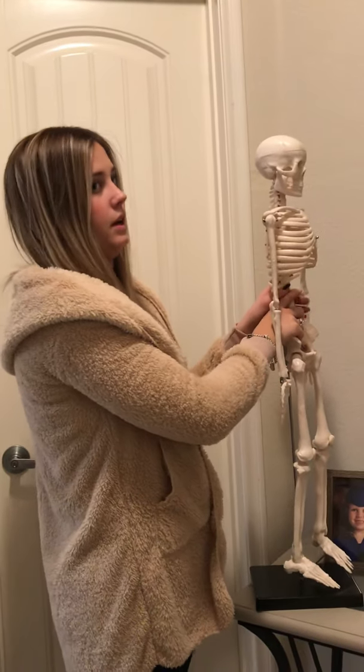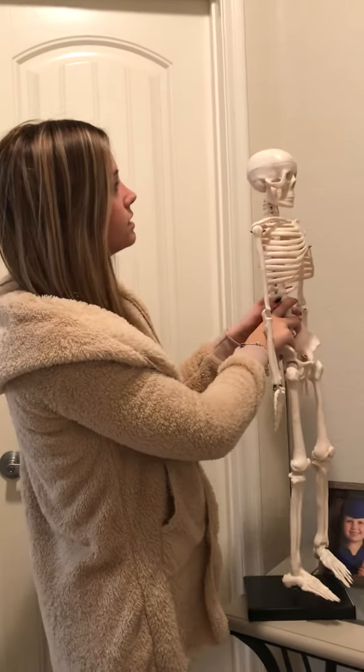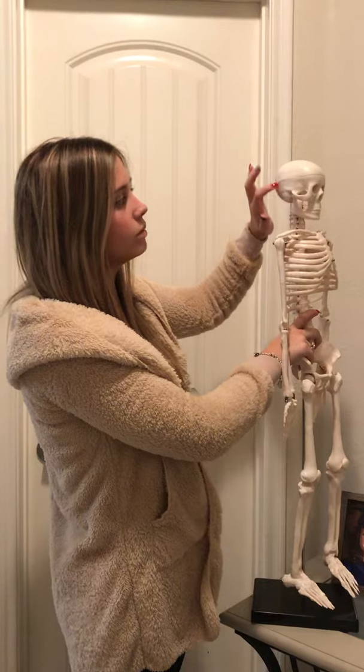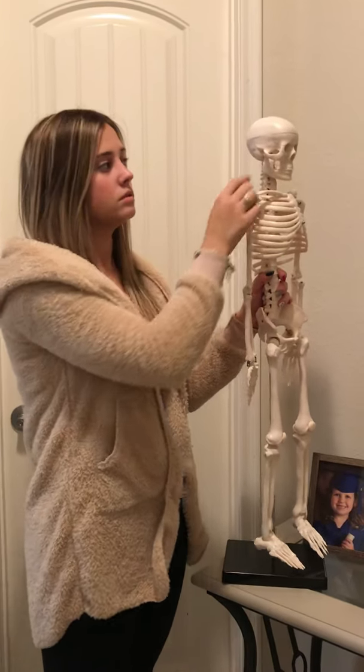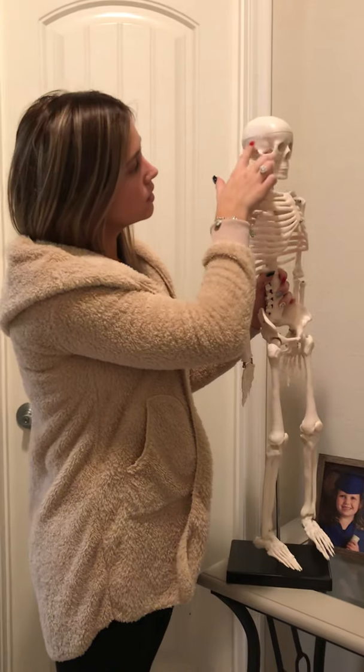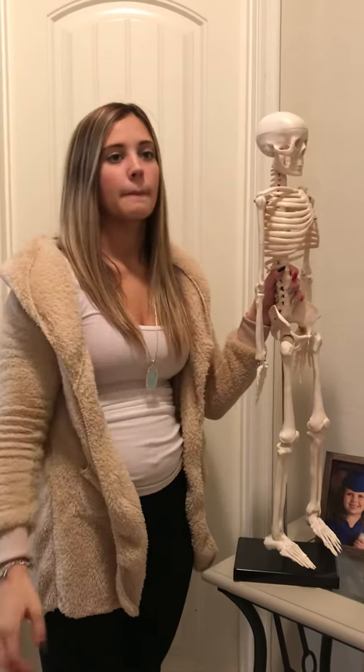The parietal is the big piece of your skull. And then the temporal is again right here behind your eyeballs.